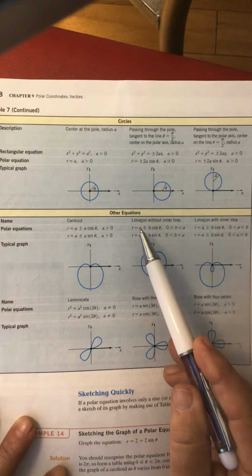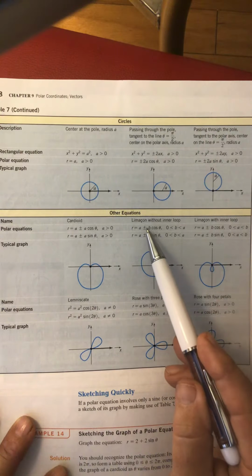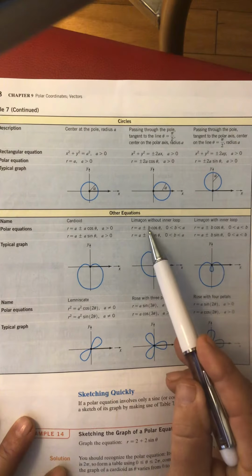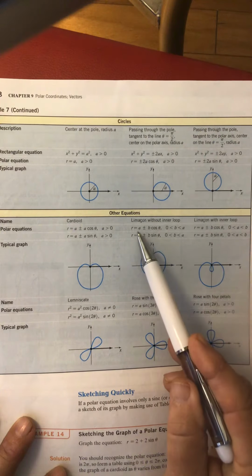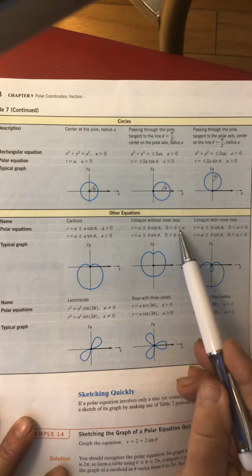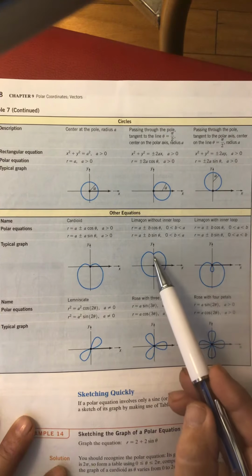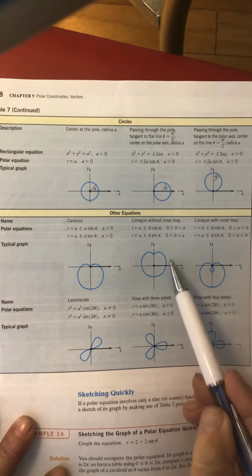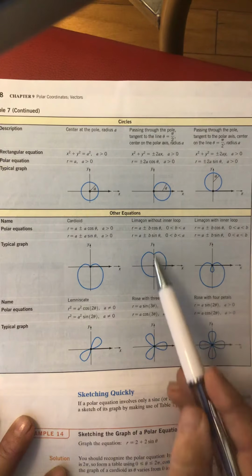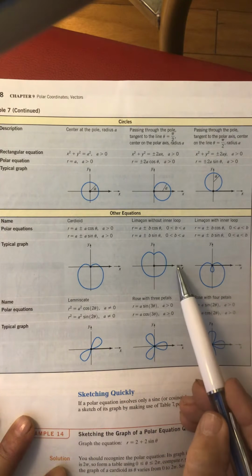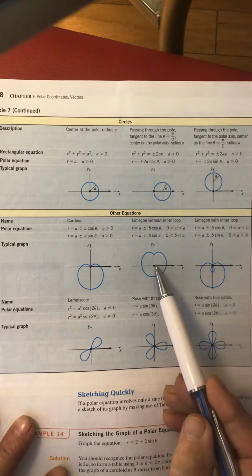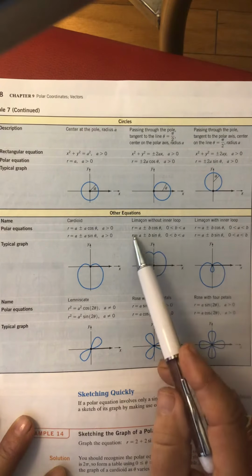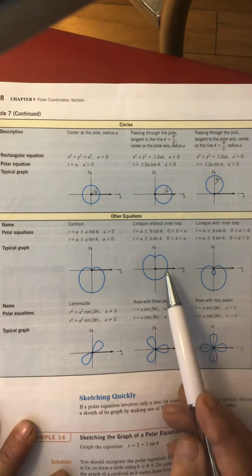If it's a plus or minus b cosine, and b is smaller than a, this number is smaller than that number, then we get this limaçon without a loop. It looks something like that. Again, if it's plus cosine, it's going to go this way. If it's minus cosine, it's going to go left. If it's plus sine, it's going to go up. If it's minus sine, it's going to go down.